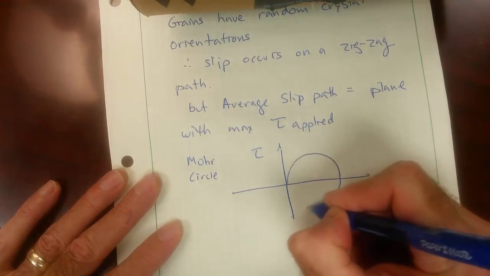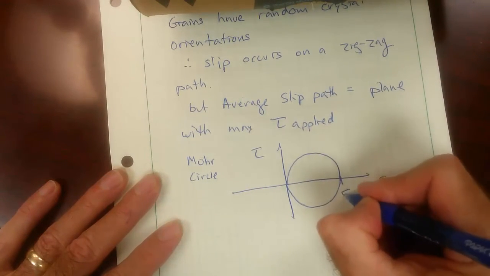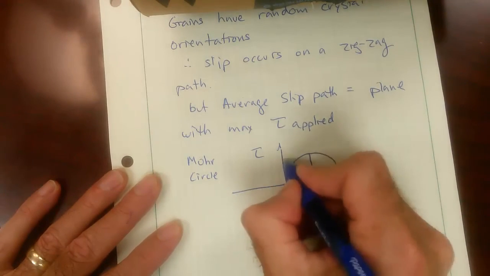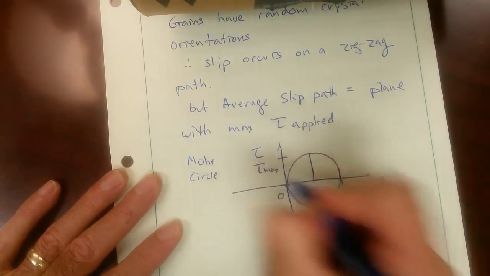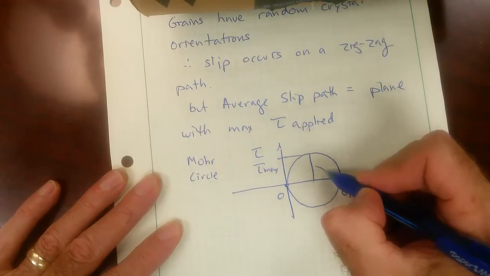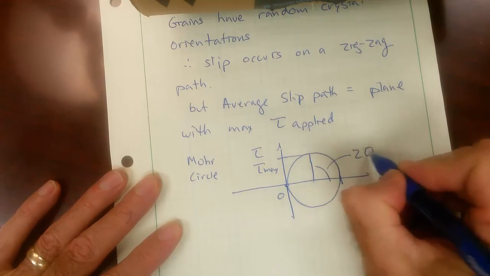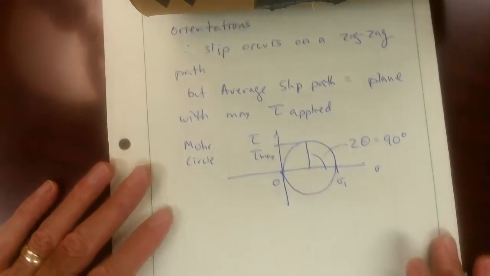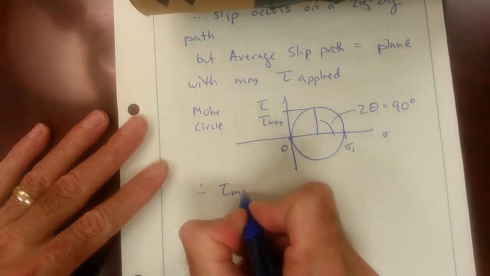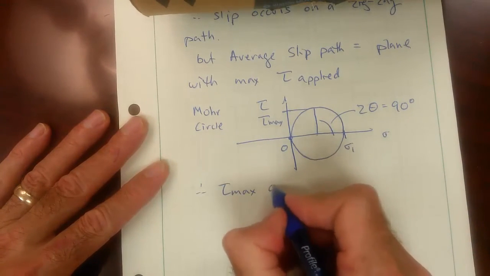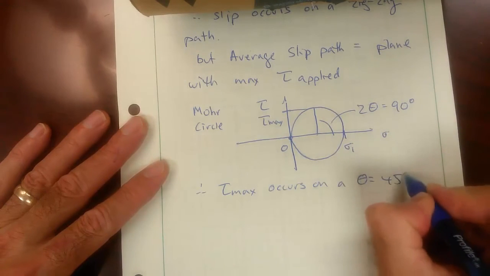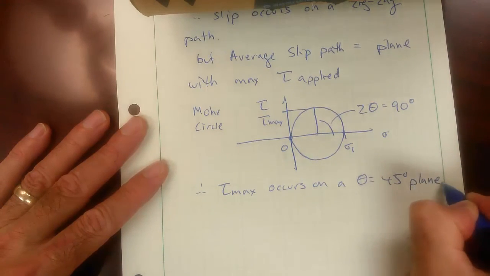And for a simple tension, we've got sigma 1, sigma 2 is 0. Maximum shear stress occurs when that angle 2 theta is equal to 90 degrees. So therefore the maximum shear stress occurs on a theta equals 45 degree plane.